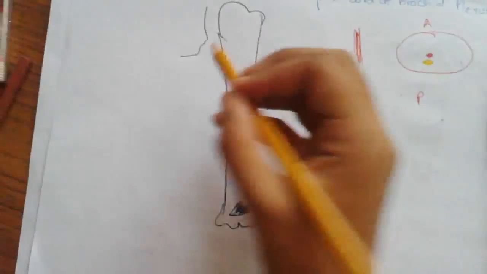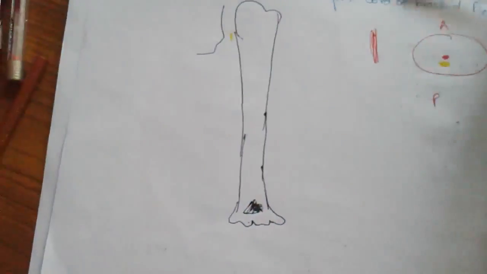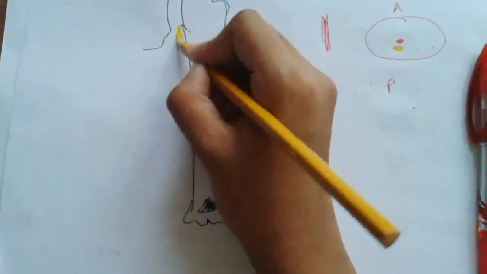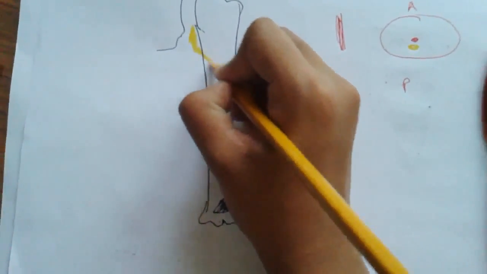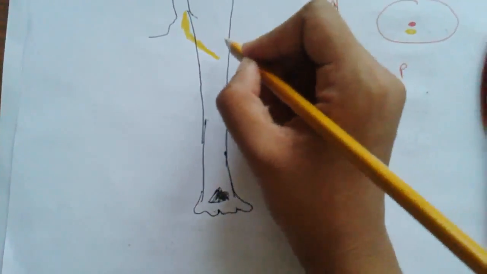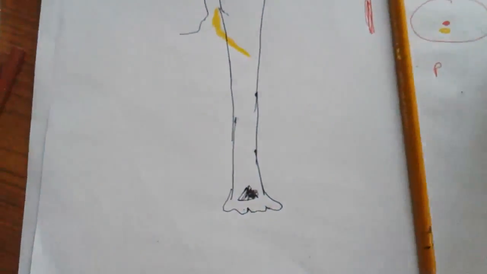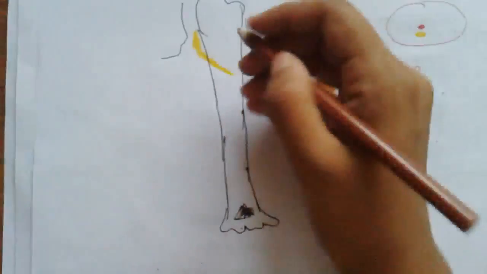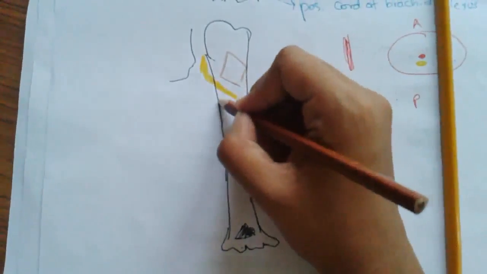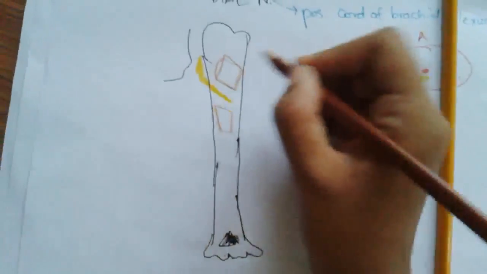So it will be somewhere here, and then it winds around the arm and it enters the spiral groove. Here there will be a spiral groove or radial groove. It enters the radial or spiral groove of humerus. Above the radial groove there is the origin of lateral head of triceps, and below the radial groove there is the origin of medial head of triceps.